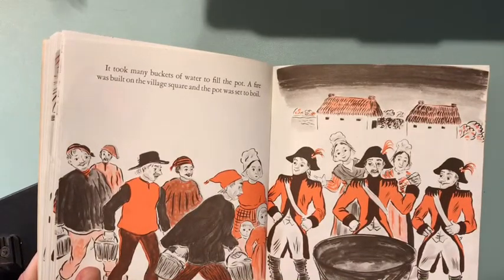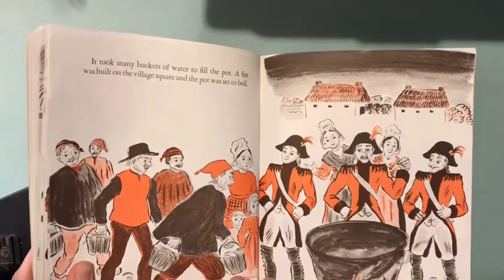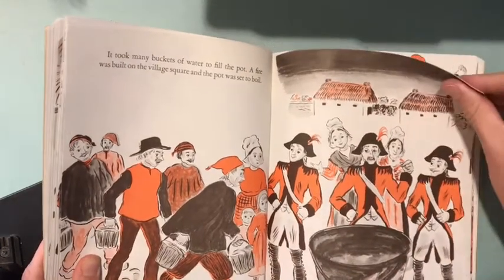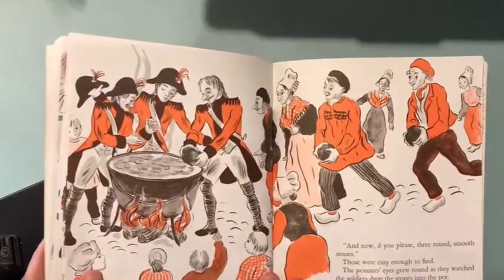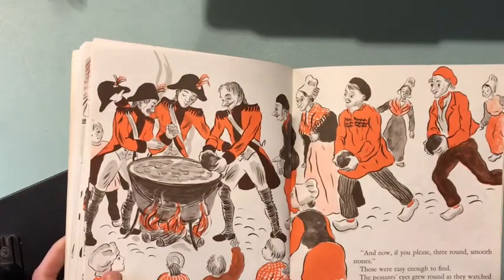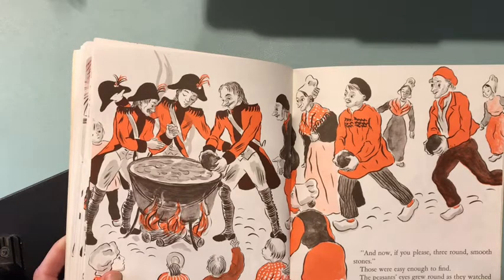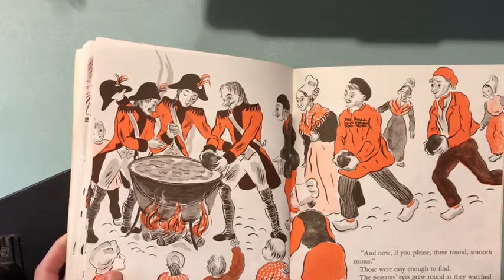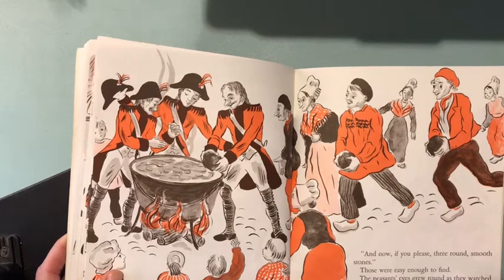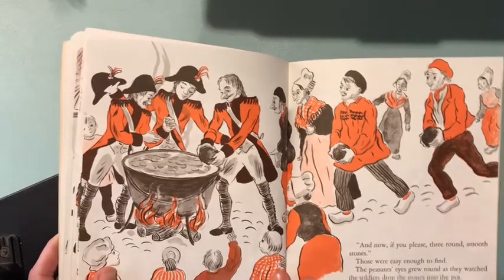It took many buckets of water to fill the pot. A fire was built on the village square, and the pot was set to boil. "And now, if you please, 3 round smooth stones." Those were easy enough to find. The peasants' eyes grew round as they watched the soldiers drop the stones into the pot.